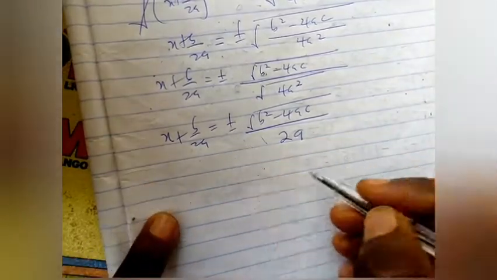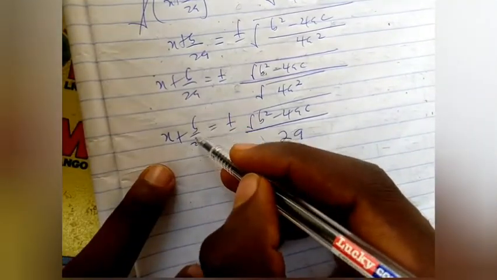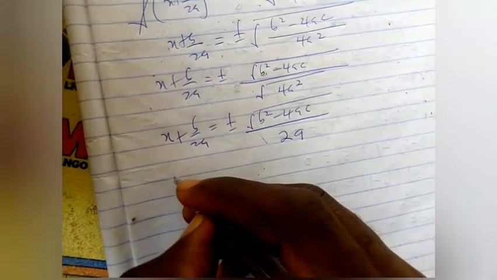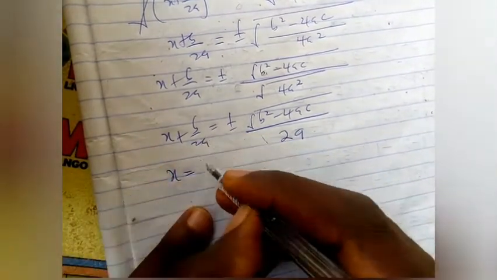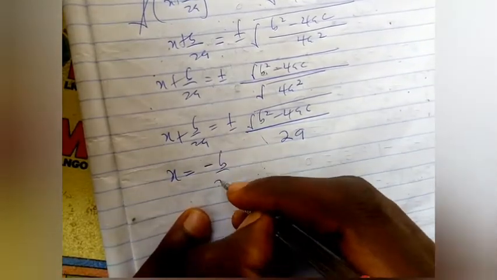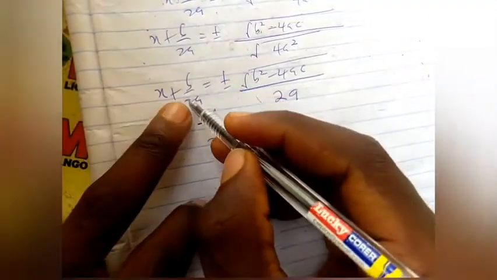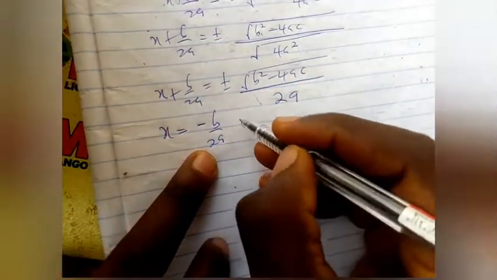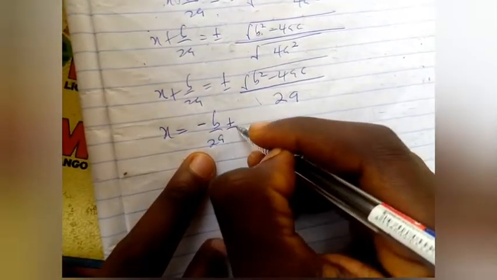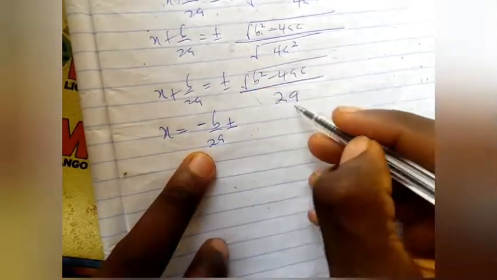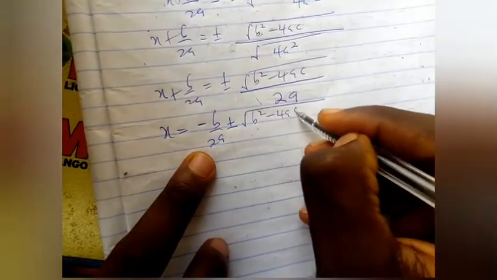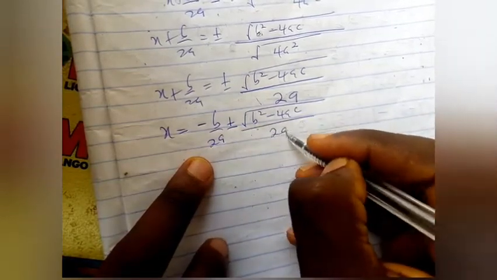So the next thing you do is to let x be alone here on the left hand side because you're looking for x. So x becomes minus b over 2a, because you're taking this whole expression, b over 2a, to the right hand side. So you have minus b over 2a plus or minus this, that's the sign there, the root of b squared minus 4ac over 2a.